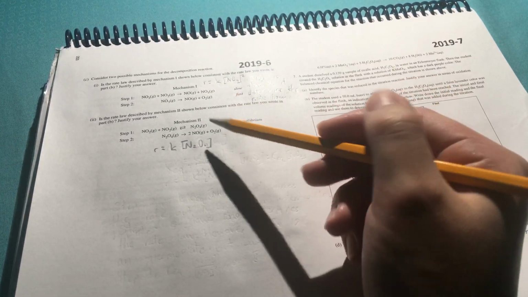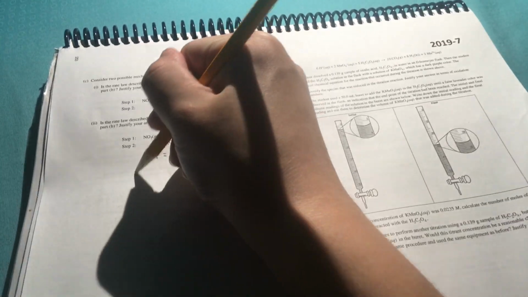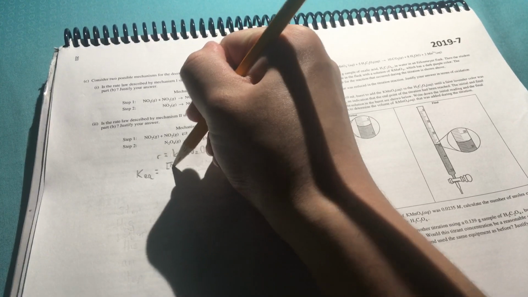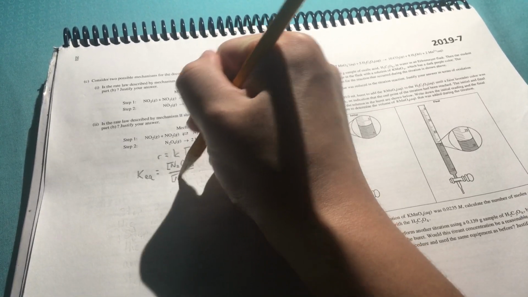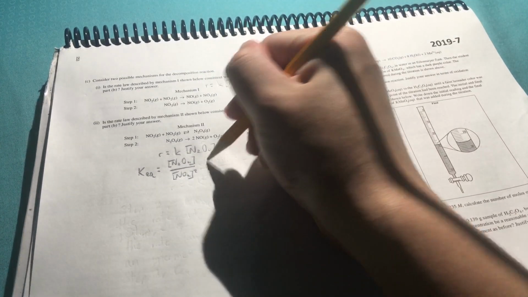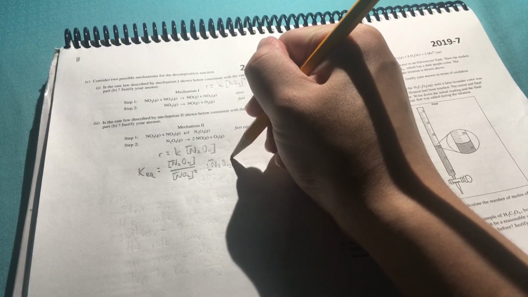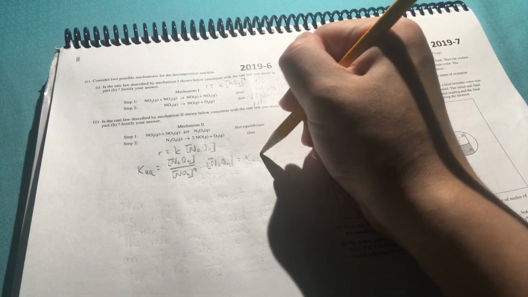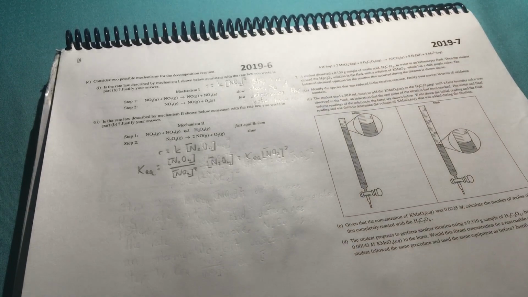But if we look here, we see that step 1 is in equilibrium. So we can write the equilibrium constant is equal to concentration of N2O4 over the concentration of NO2 squared. And we can rewrite that as that.